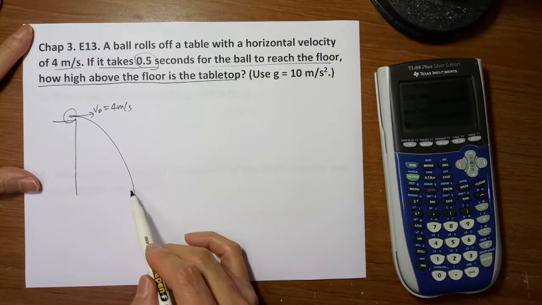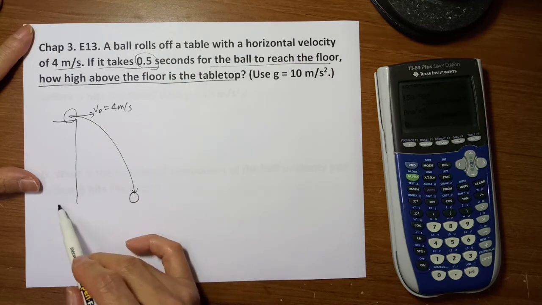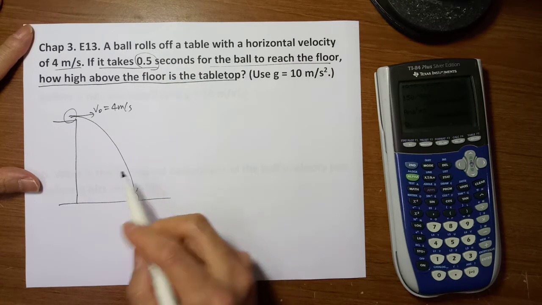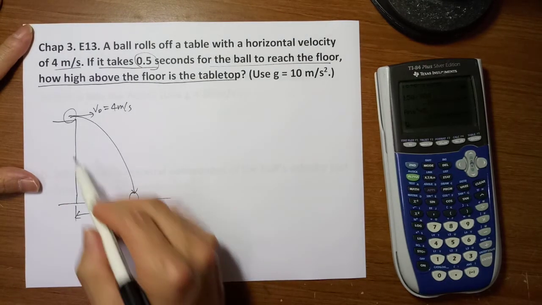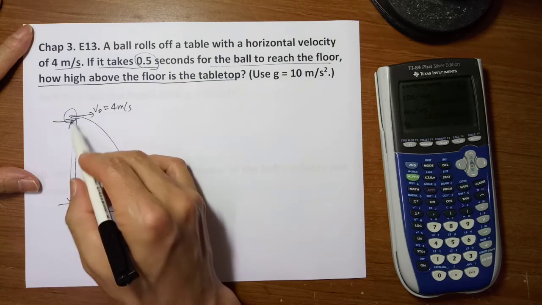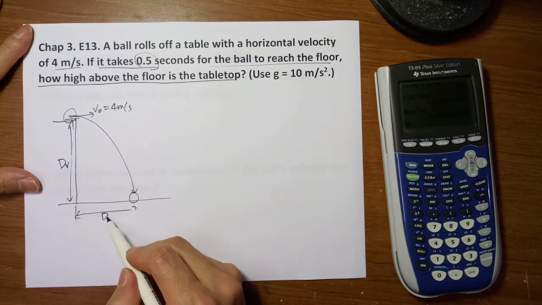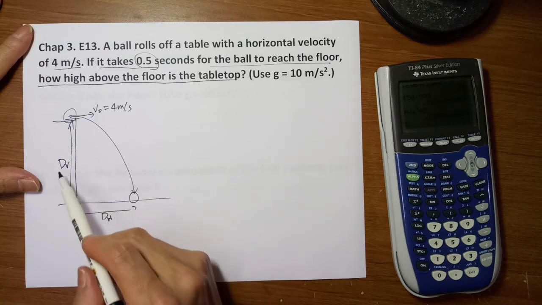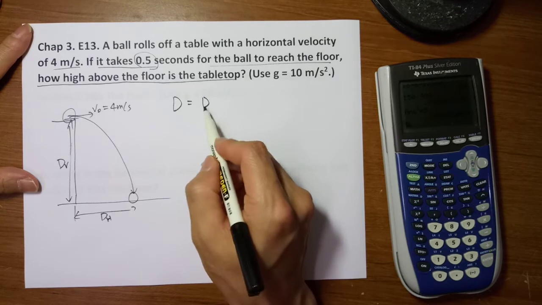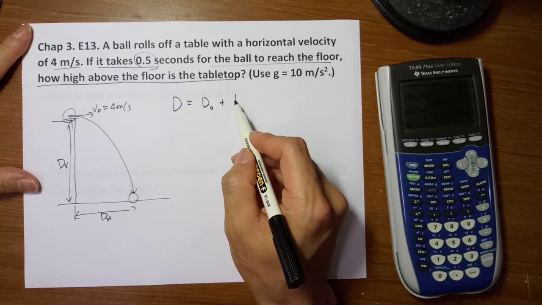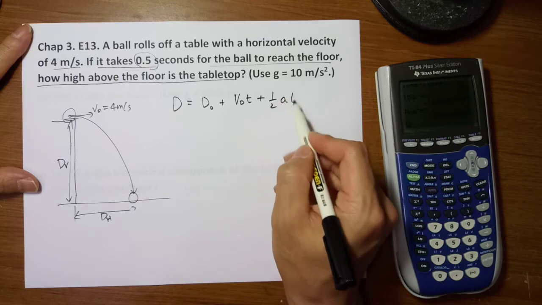And then your trajectory falls down like that, right? And you need, not the distance, the height. You need the distance in vertical. This is horizontal, right? Vertical distance, d equals d naught plus v naught t plus half a t squared.